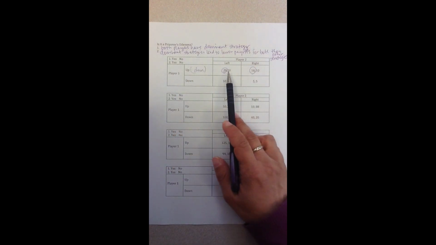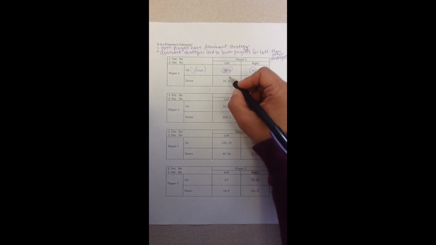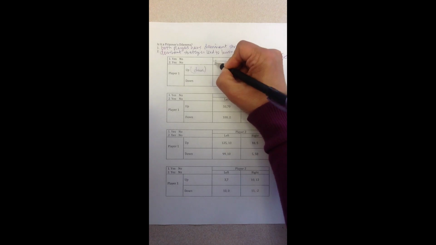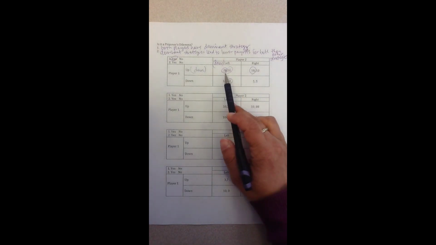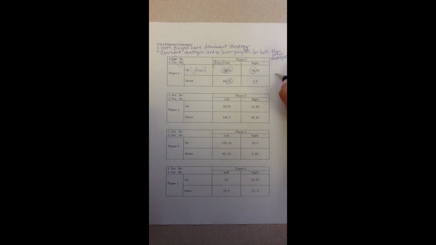And then for player 2, if player 1 chooses up, 20 is bigger than 10, so player 2 chooses left. And if player 1 chooses down, and we're in the bottom row, 10 is bigger than 5, so player 2 chooses left. So we also have a dominant strategy here. So, both players have a dominant strategy? Yes, we've got that. Do the dominant strategies lead to lower payoffs for both? No. Actually, the payoffs here, when they both play their dominant strategies, are the highest on the board. So this is not a prisoner's dilemma.